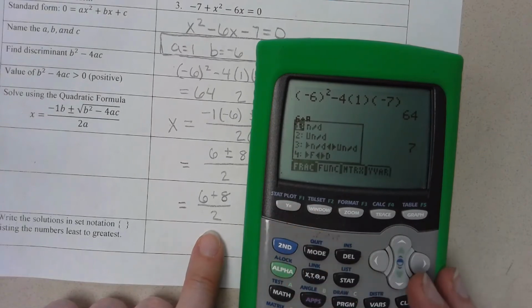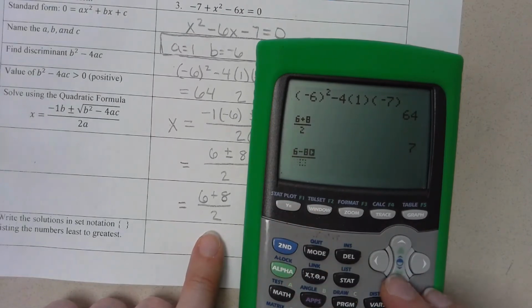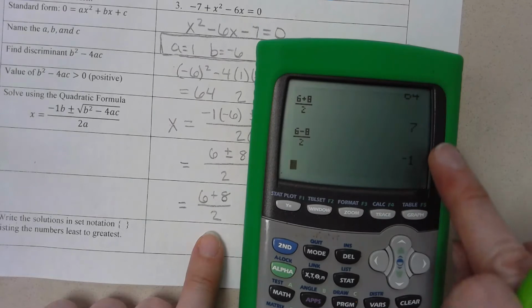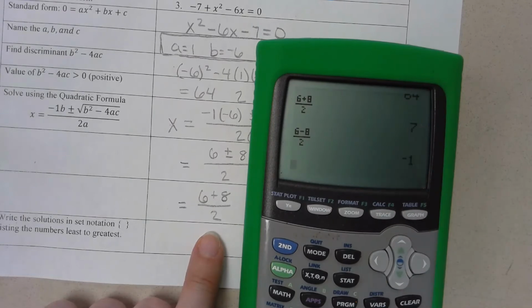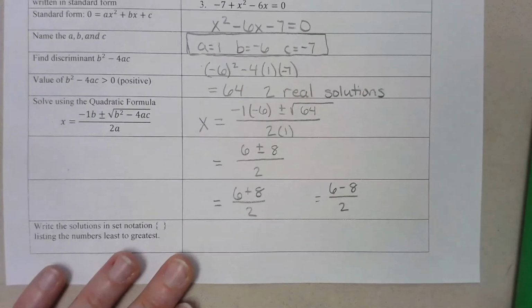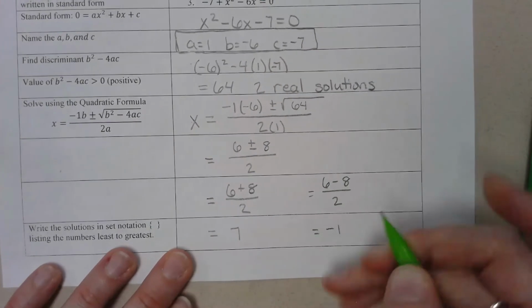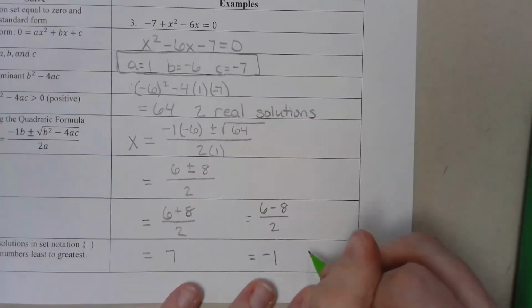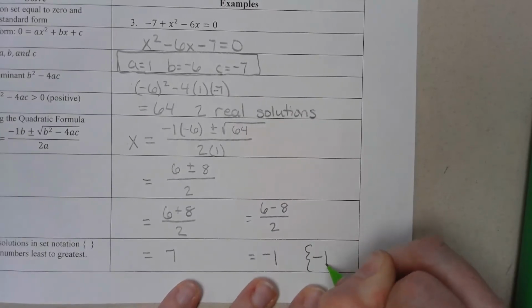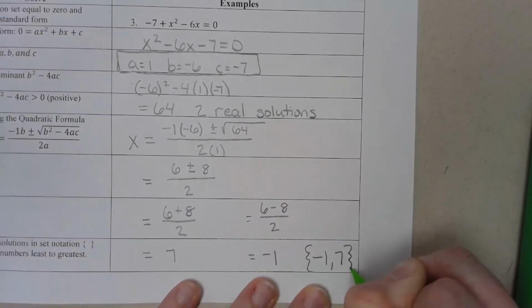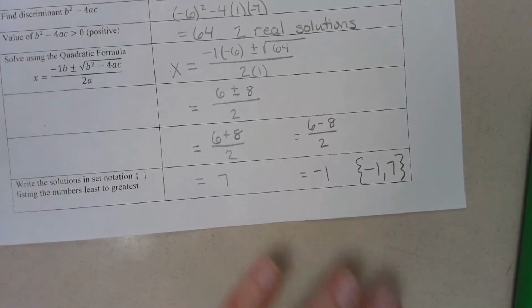And again, alpha y equals 6 minus 8, and divide that by 2, that gives us a -1. So our solutions, 7 and -1, when we write them in our set notation, least to greatest, we have our solutions for our quadratic.